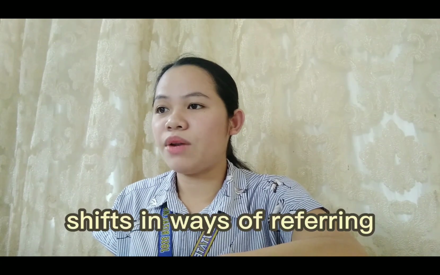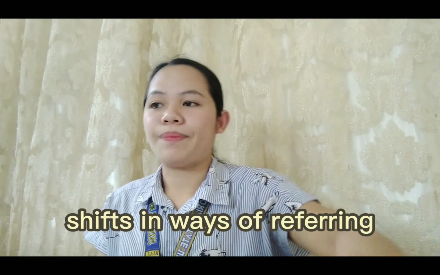Now, let's go to the examples. I wanted to ride on the carousel but was unable to do so. And a second example, Diana feels she has done enough now, and I think so too. Let's go to the next topic for reference. We have shifts in ways of referring.